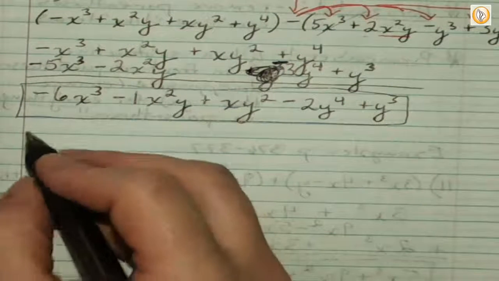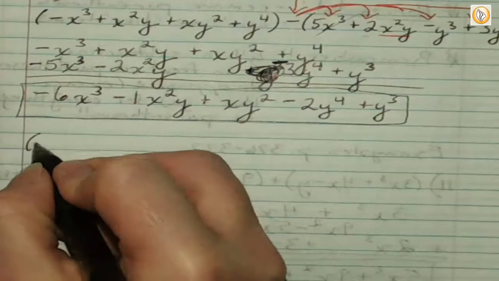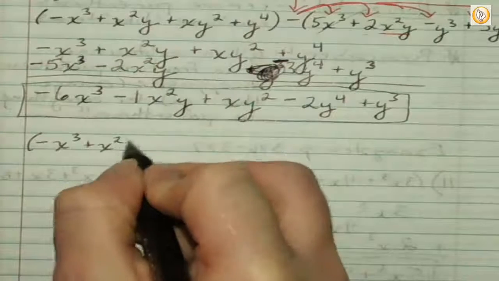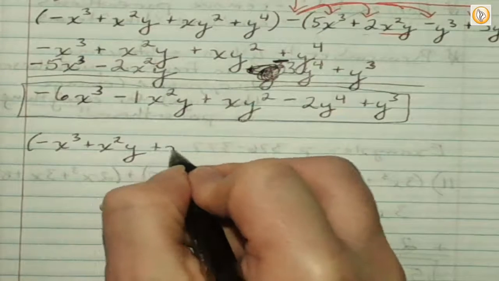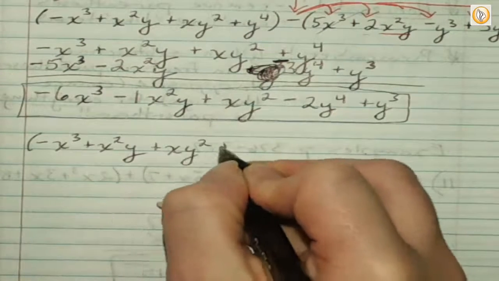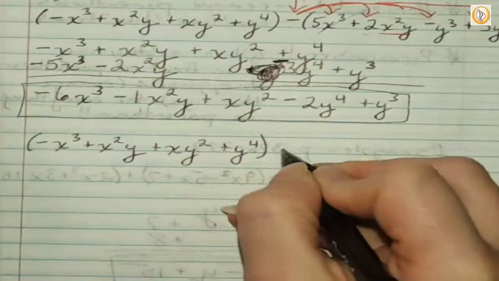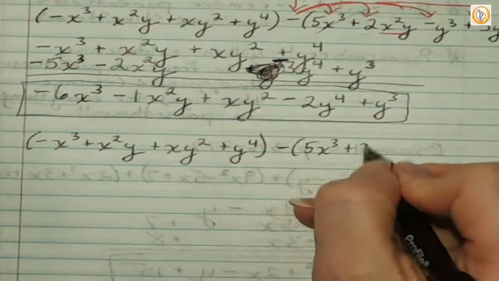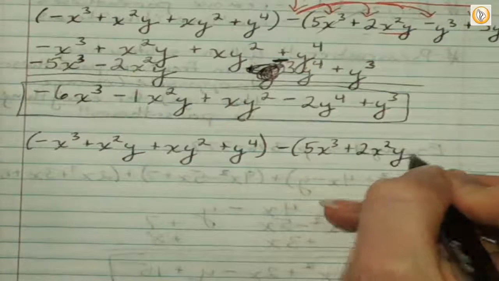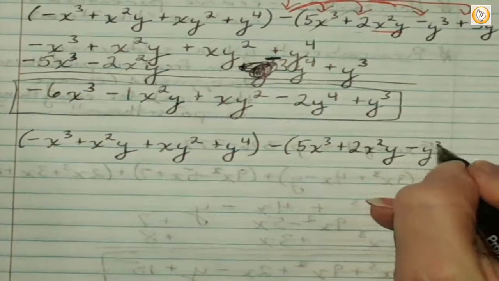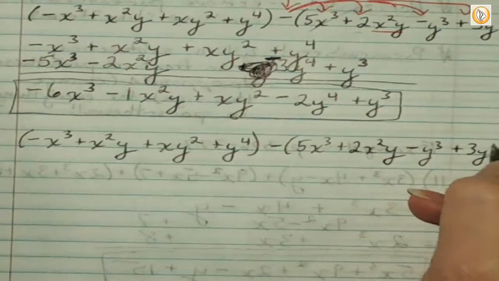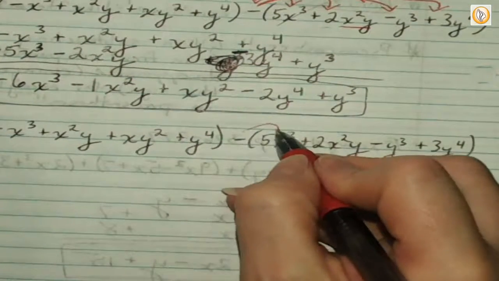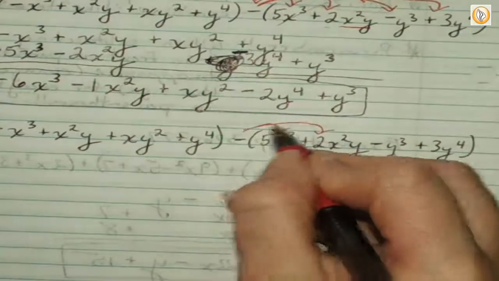Okay, real quickly on the horizontal. All you do is remove the parentheses. Make sure you do a better job than I did and apply that negative to everything.